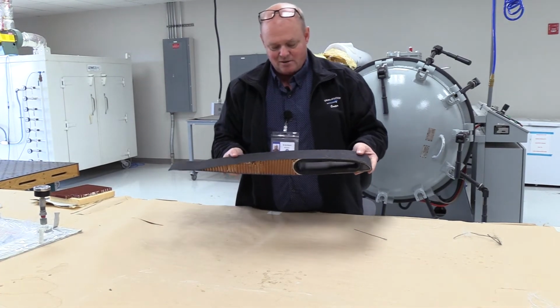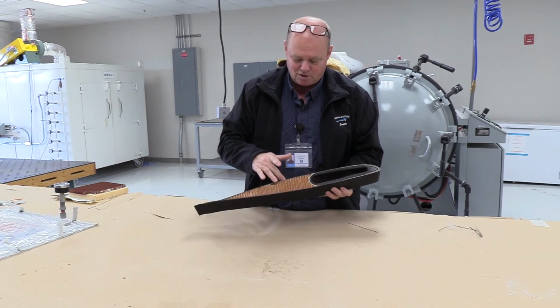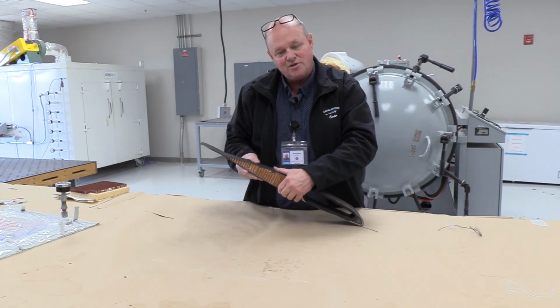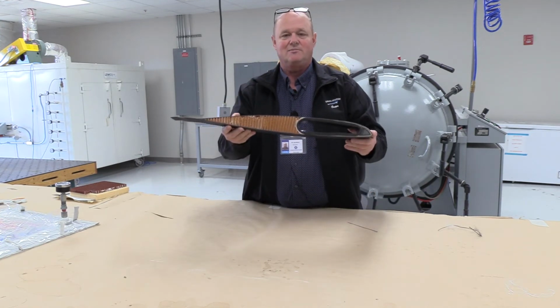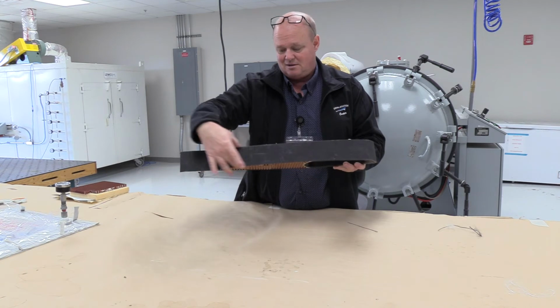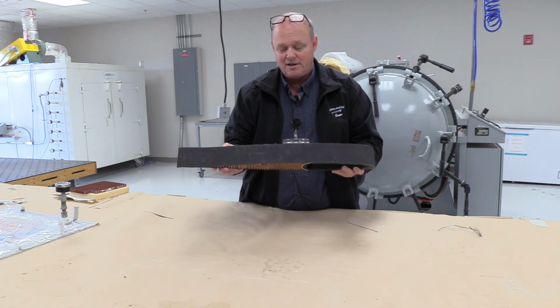This part here includes the fibers, it includes core material, and of course the resins that were used as the matrix system to bond this part together. Now this particular part happens to be a piece that was cut out of a Black Hawk helicopter rotor blade.